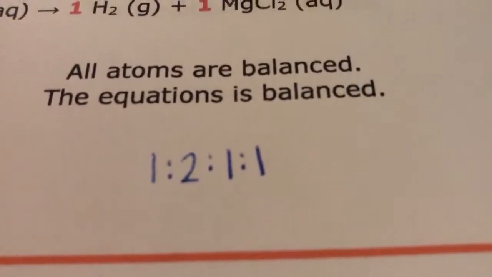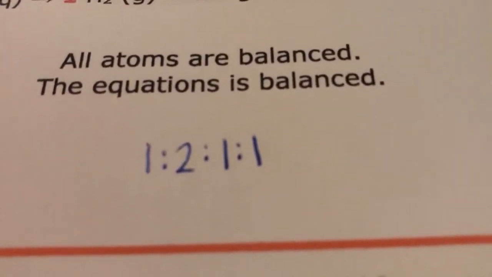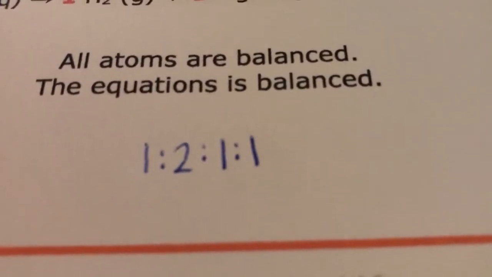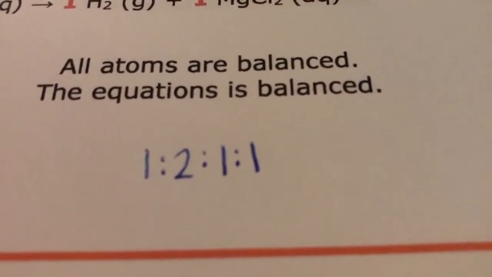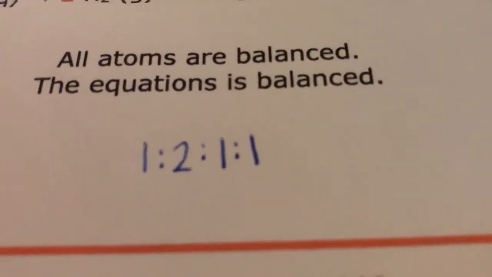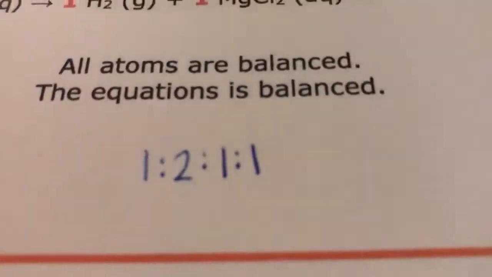Now, it's very important that you realize that they are low whole number ratios. 1 to 2 to 1 to 1 can't be reduced. If it was 2 to 4 to 2 to 2, then it would be reducible, and you would have to go and make sure the coefficients were 1 to 2 to 1 to 1.